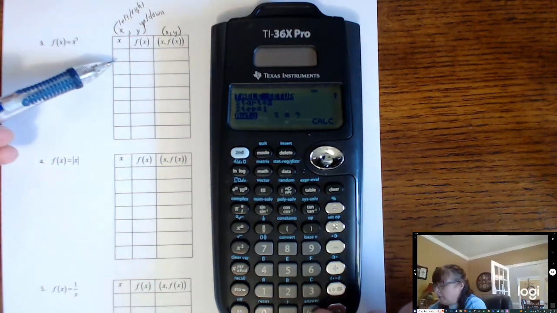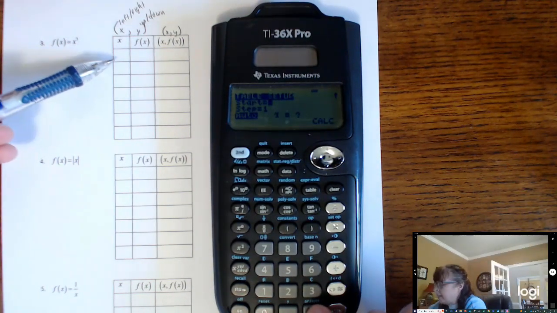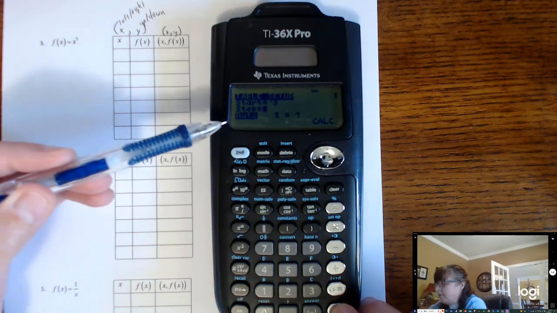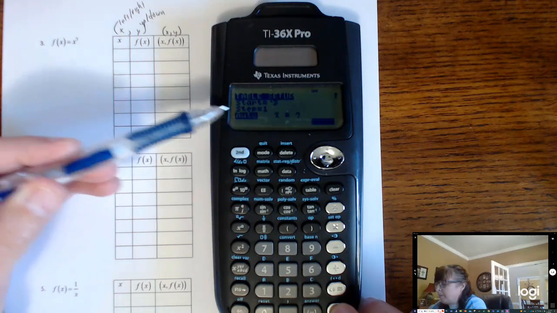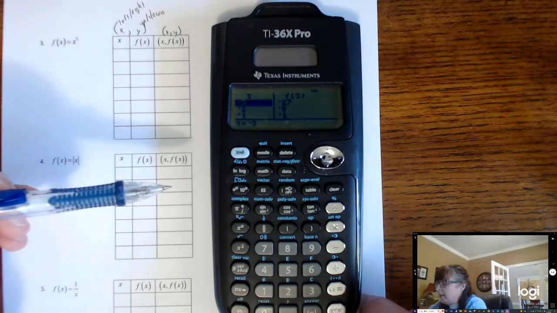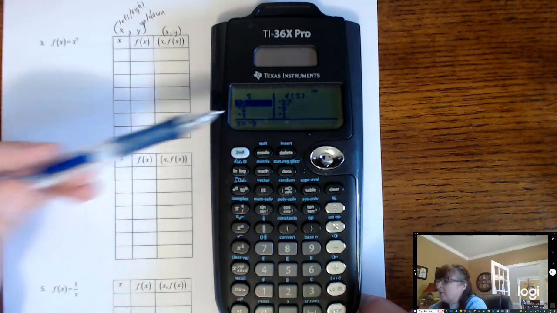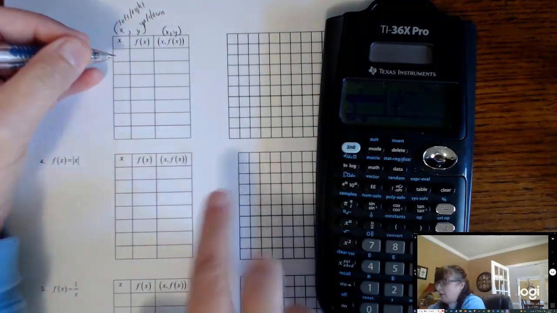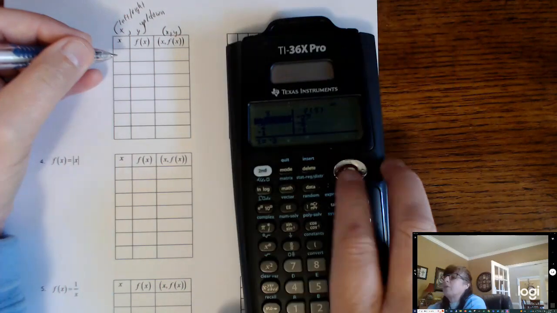So I'm going to start the table at like -3. So I'm going to hit enter, counting by 1. You can count by 0.5 if you'd like. Anything you want to count by. And then if you hit calc, it'll give you this table of values. So if I look over here, I'm not going to have room for -27.